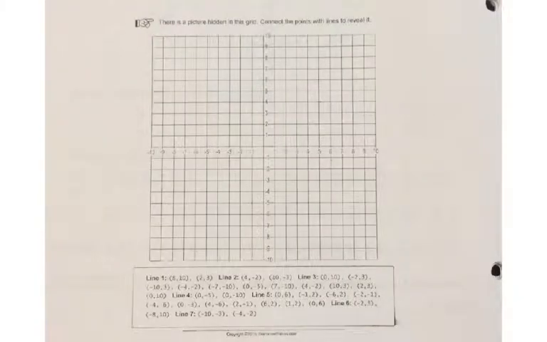Now, once you have gotten to this grid, notice that you have line 1, line 2. You do not connect line 1 to line 2. So I'm going to graph a couple of these with you. Line 1's first point is (+8, +10). So I'm going to go over to +8, up to +10, and I'm going to put a point right on that top line. Then (2, 3) is my second point. So I'm going to go over to 2, up to 3, put that point at that intersection, and I'm going to connect those two.